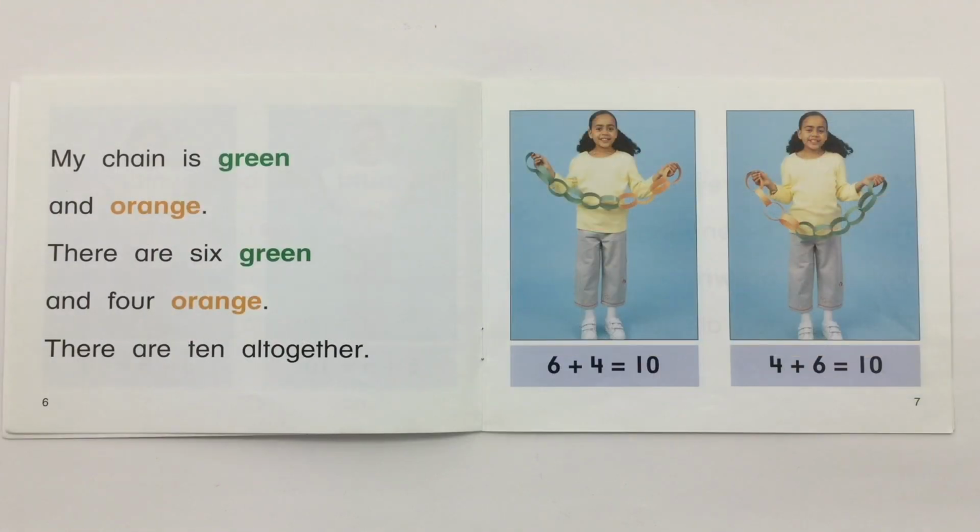My chain is green and orange. There are 6 green and 4 orange. There are 10 all together. 6 plus 4 equals 10. 4 plus 6 equals 10.